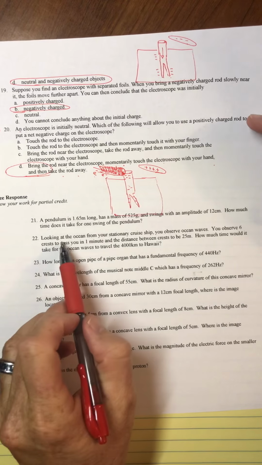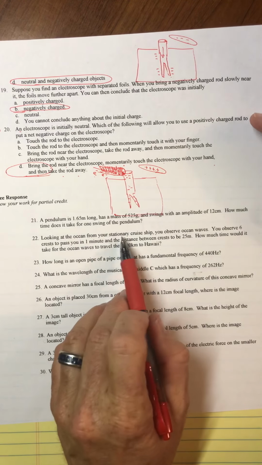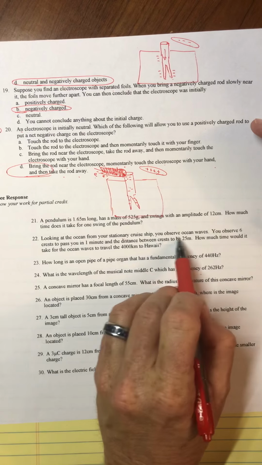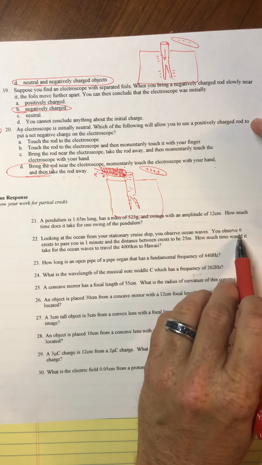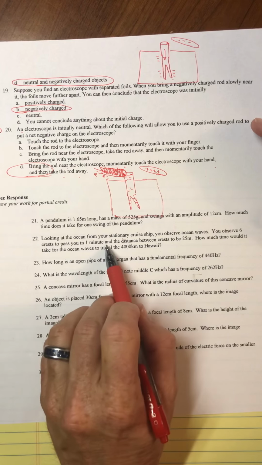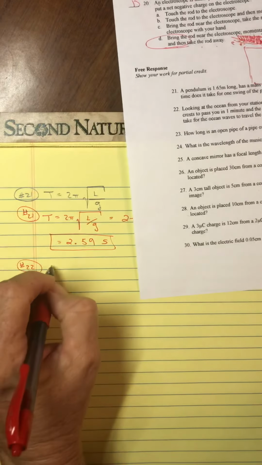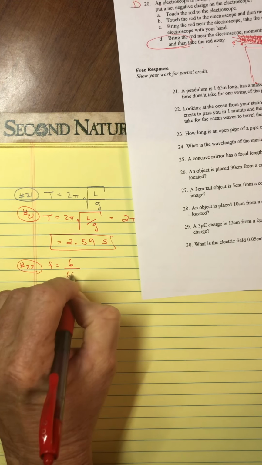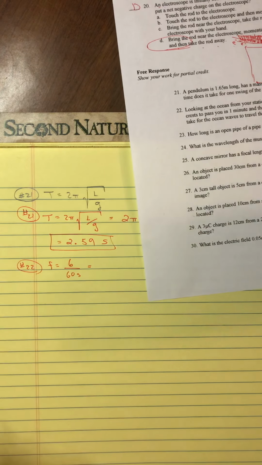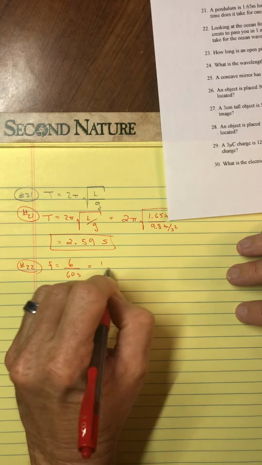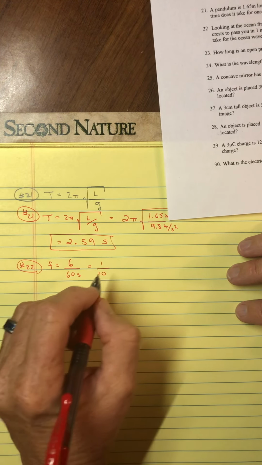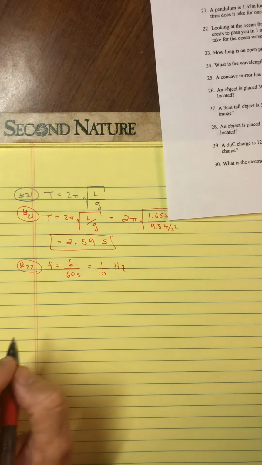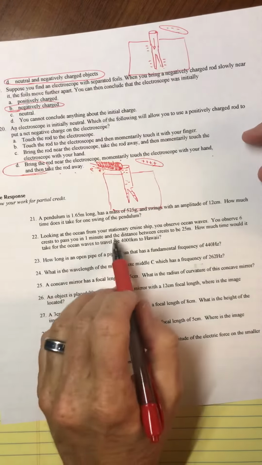And the other one from this chapter, it says, looking at the ocean from a stationary, so you're not moving, cruise ship, you observe the ocean waves. You observe 6 crests that pass you in 1 minute. So I guess that's the frequency, because the frequency is the number per second, and they give it per minute. So I guess I should be a little careful there. So this comes out to be a frequency of 1/10 of a hertz. That's what that first thing is telling me.